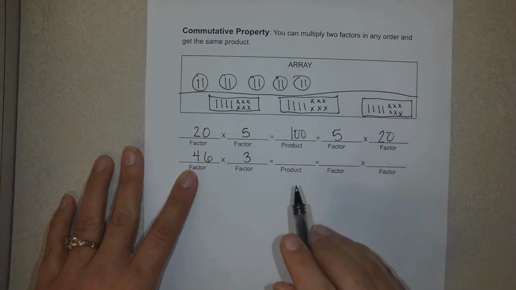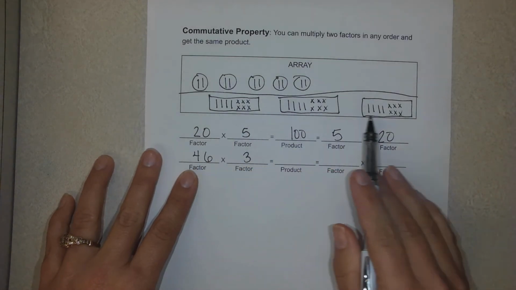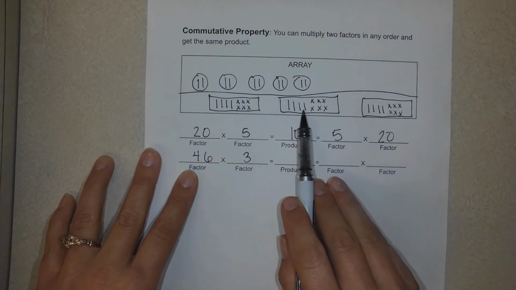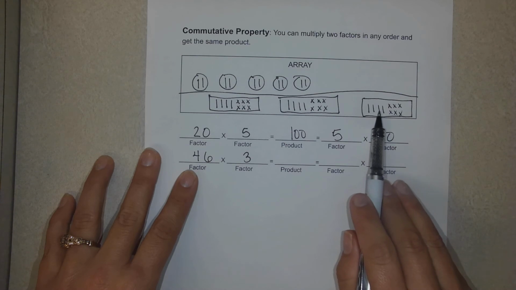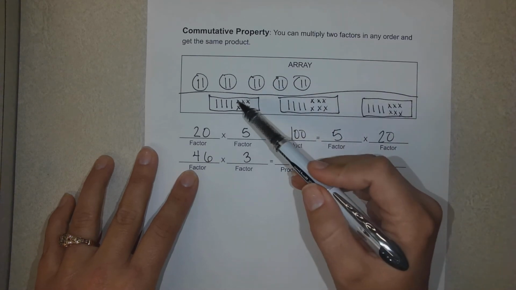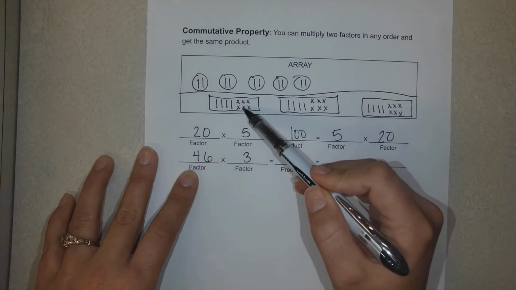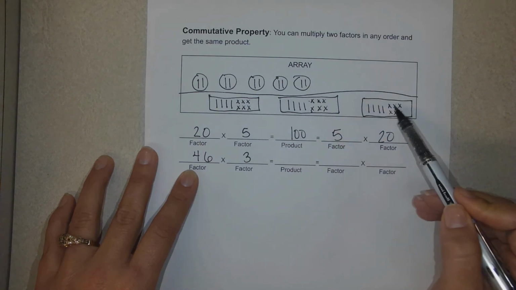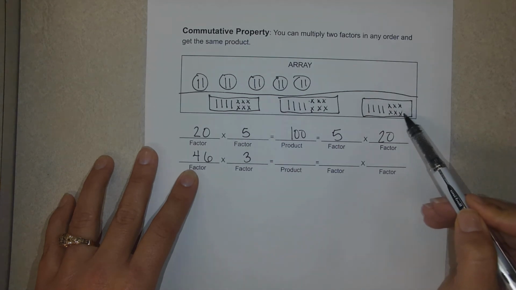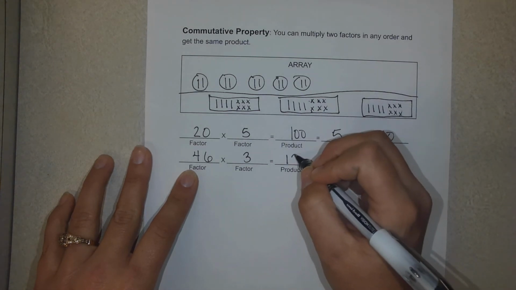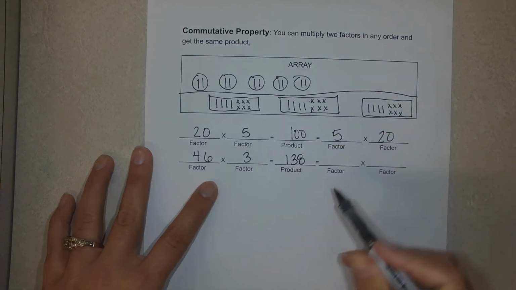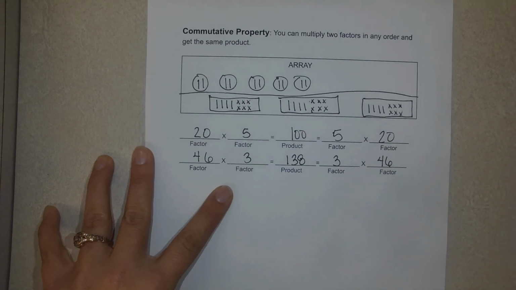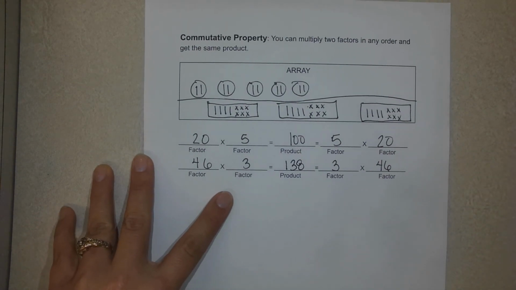Now I can get the total or the product by adding all of these up. 10, 20, 30, 40, 50, 60, 70, 80, 90, 100, 110, 120, 121, 122, 123, 124, 125, 126, 127, 128, 129, 130, 131, 132, 133, 134, 135, 136, 137, 138. 138 is my product of 3 times 46. And this concludes the lesson for today.